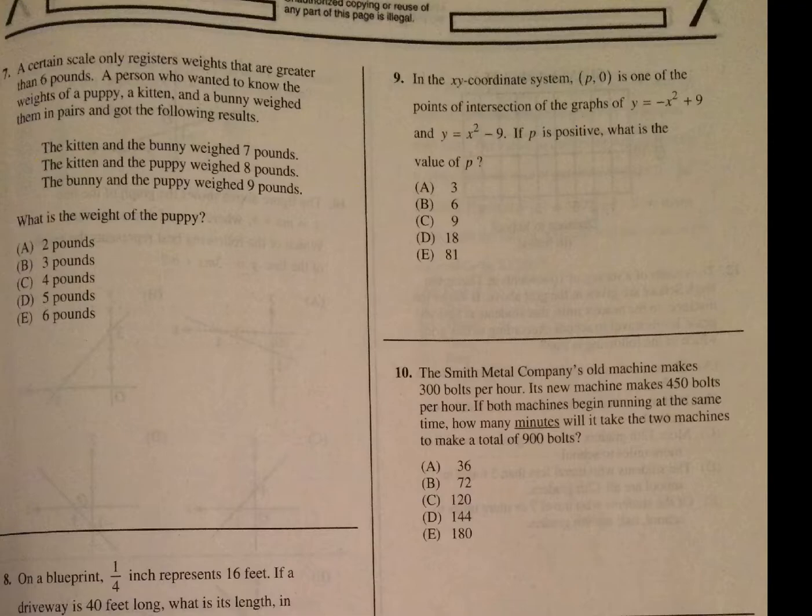One time when I did this, I did this problem a couple ways. One way you can do it, and that's always a good thing for you to do, is to try problems different ways. The first way I did it was actually pretty long. I did a kitten plus a bunny is 7, a kitten plus a puppy is 8, and a bunny plus a puppy is 9. And then I solved them simultaneously. I solved one of them, maybe this one for K, and put it in here, and it took me a little bit too much time.